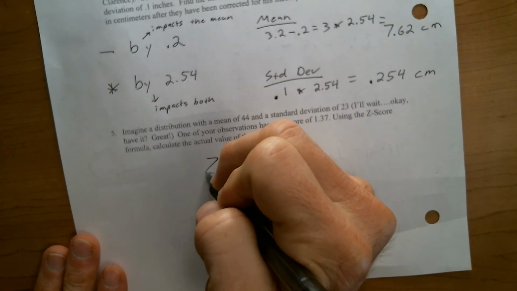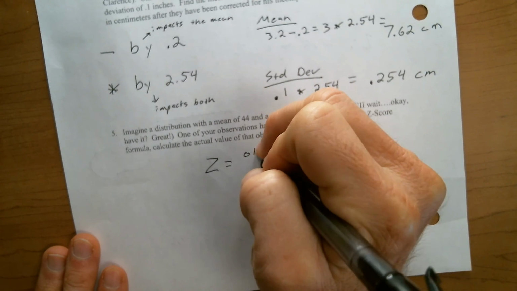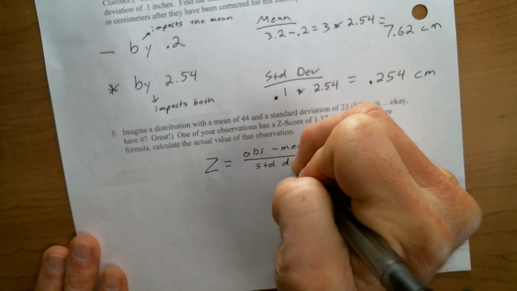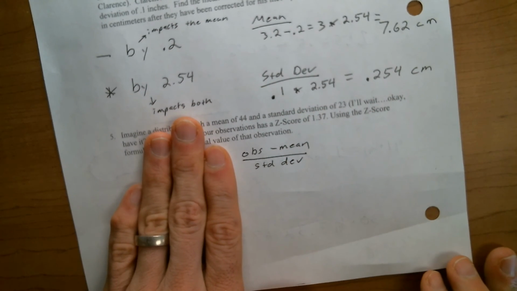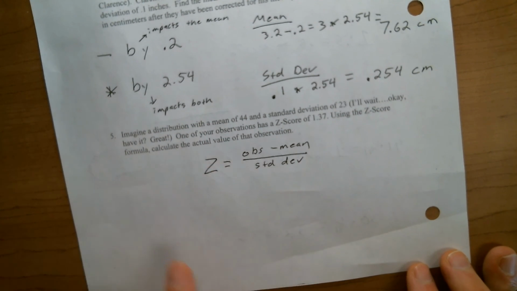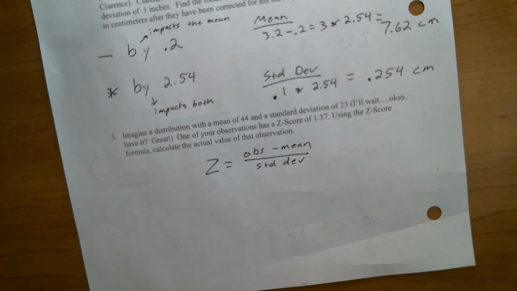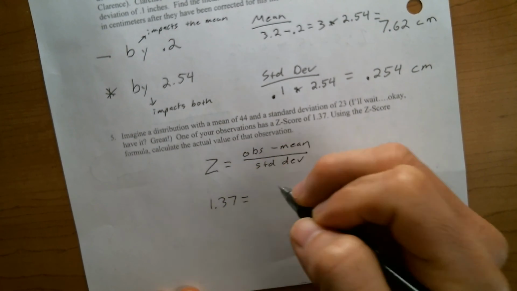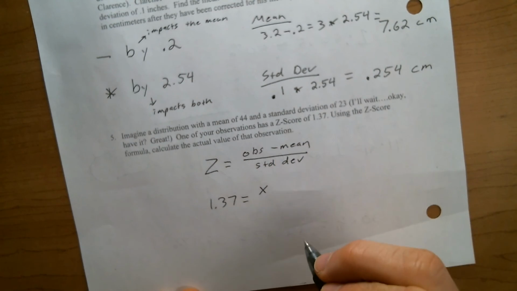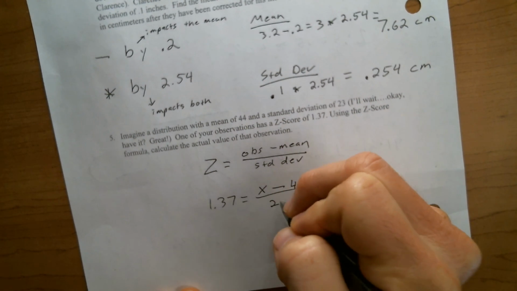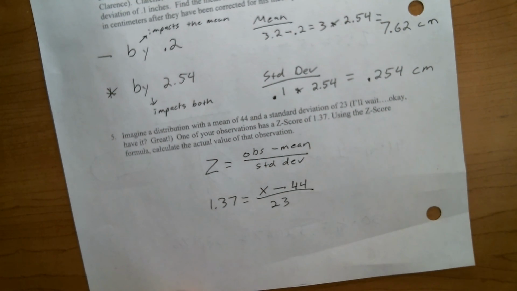All right, so we know our formula is z equals the observation minus the mean divided by the standard deviation. And thus far, we've just been plugging in these 3 to calculate this. But as long as we have 3 of them, we can calculate any missing piece that we want. So if the z-score is 1.37, and I don't know the observation, why don't I put x in there for the observation? I know my mean is 44. I know my standard deviation is 23. And then this is just an algebra problem at this point.